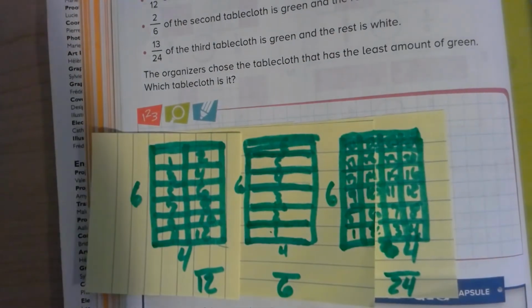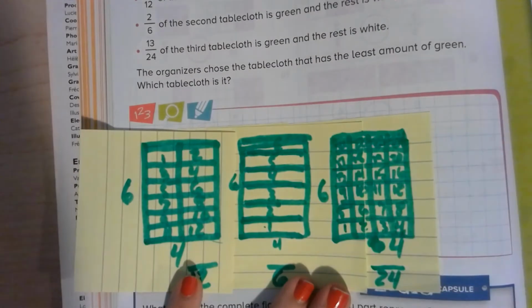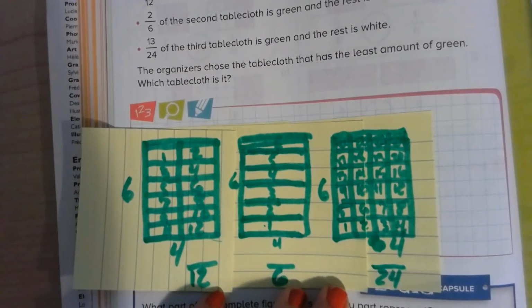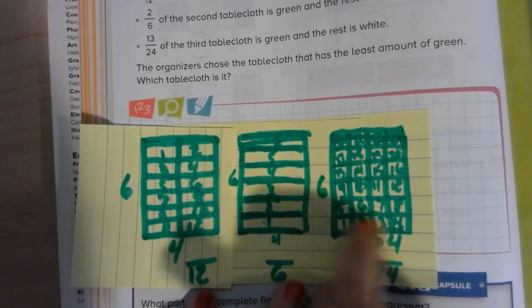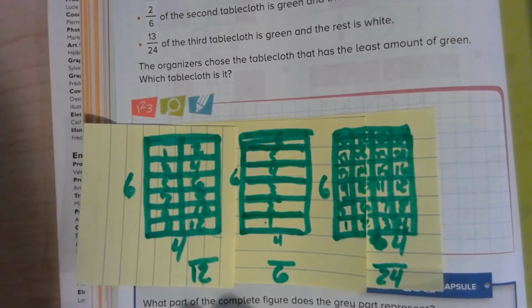And it's really going to help you when you shade them in, because now our wholes are all the same. They're all based on 24 squares. However, when you shade it in, you can compare them really easily. That's my hint to you.